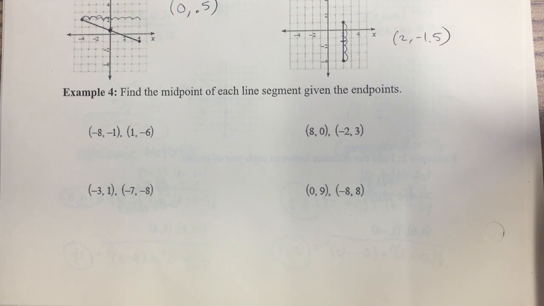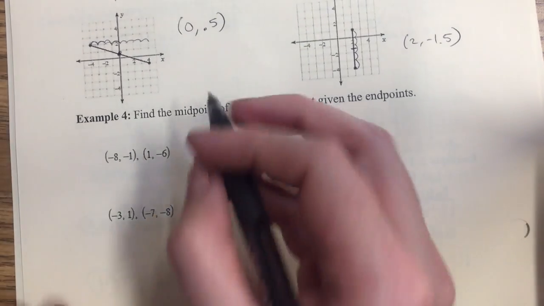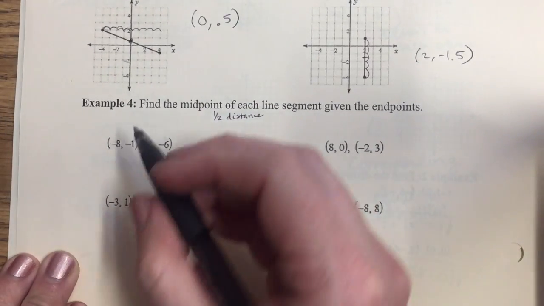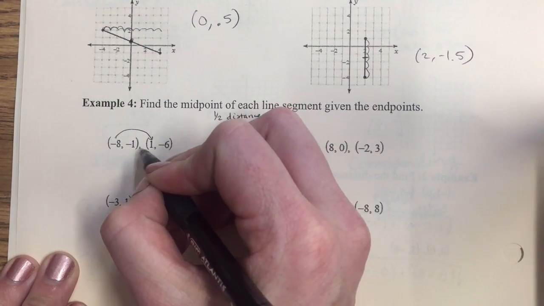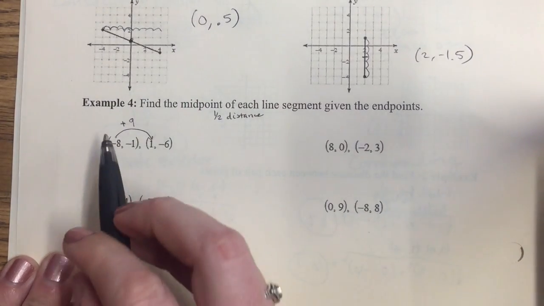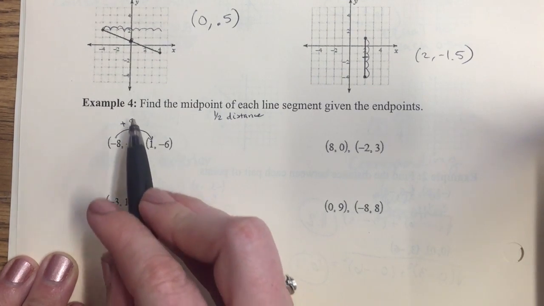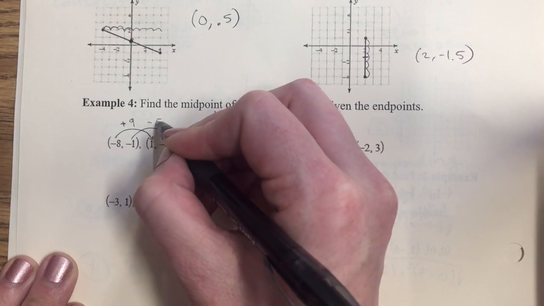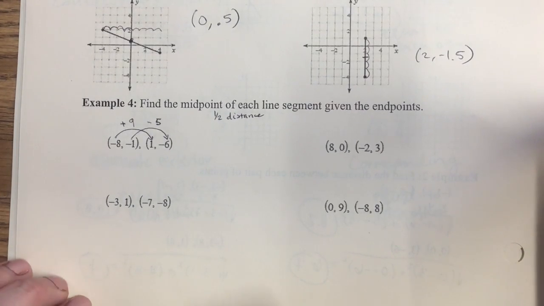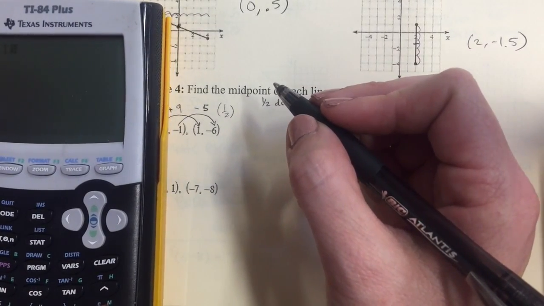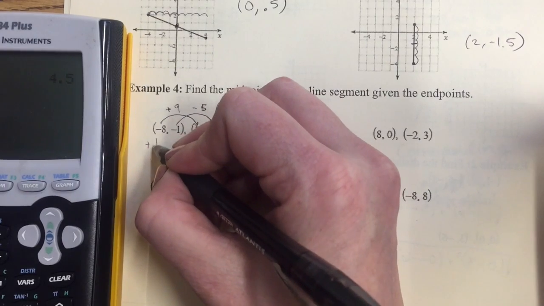Finding the midpoint on these ones, we're going to use algebra or just counting principle. If I want the midpoint, I'm only going to go half the distance. So if I have -8 to +1, 8 plus 1 is 9. It goes from a negative to a positive, so it was increasing. -8 plus 9 equals 1. That's the distance. It went plus 9. -1 to -6 was subtract 5 because it became smaller by 5. That distance, I only want half of it. So I do 9 times 1/2 is a positive 4.5.